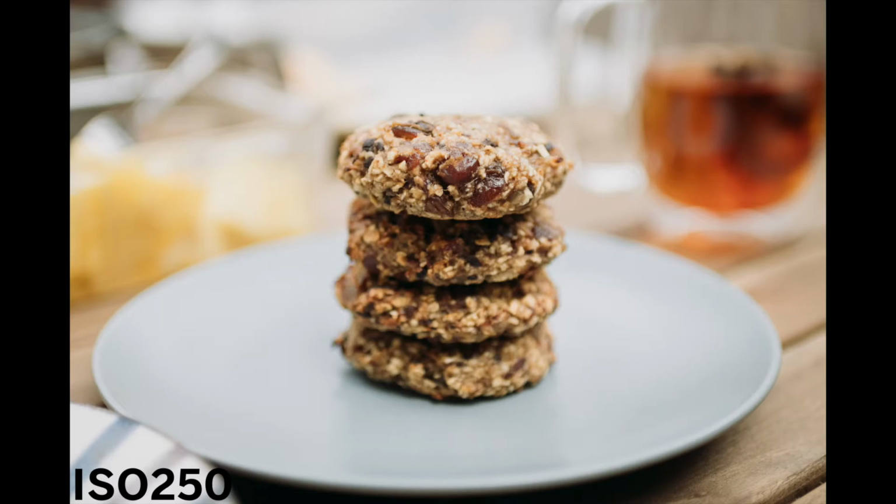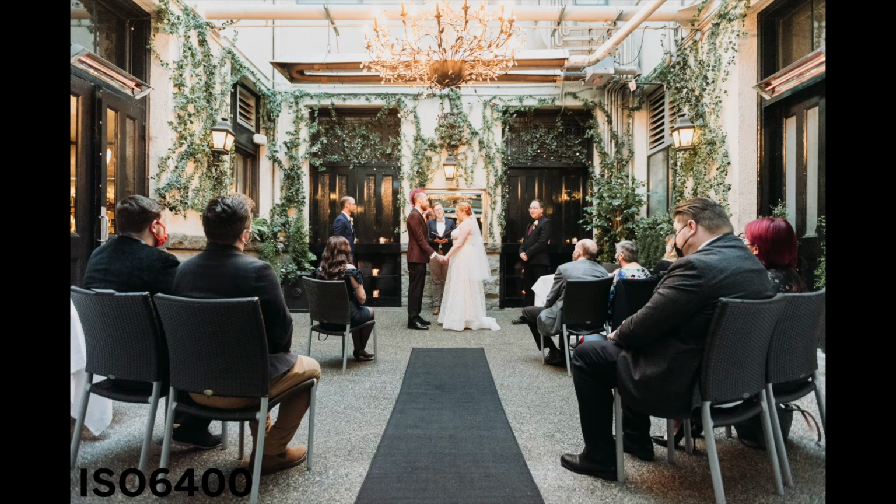Generally, a low ISO is used when it's bright out, and a higher ISO is used when it's darker. For most modern cameras, I wouldn't go past 6400 ISO, as the image quality degrades too much past that point, unless of course, you have a really high-end camera.